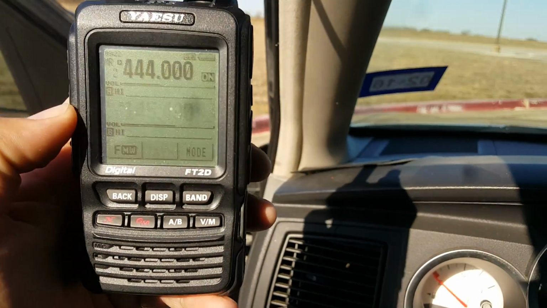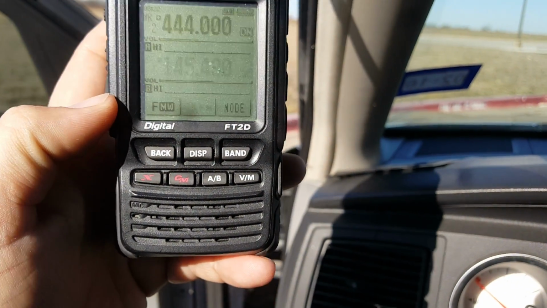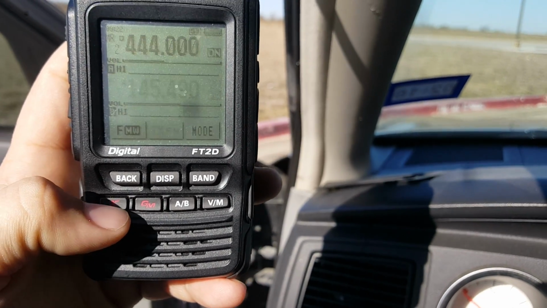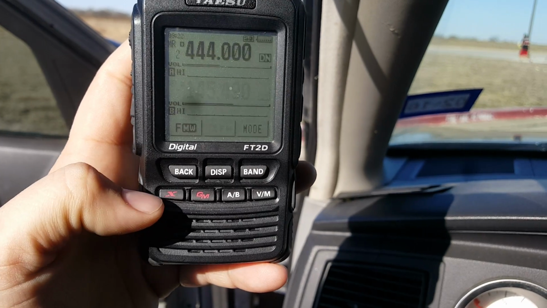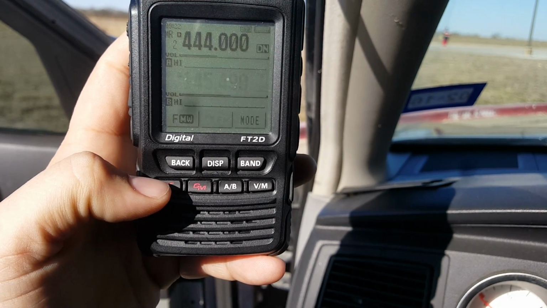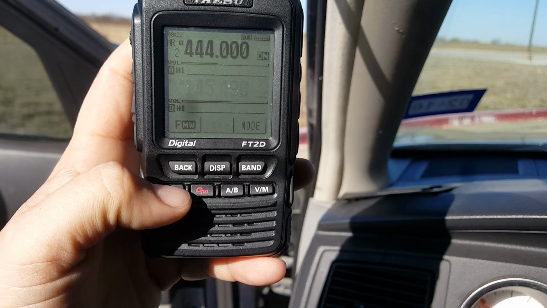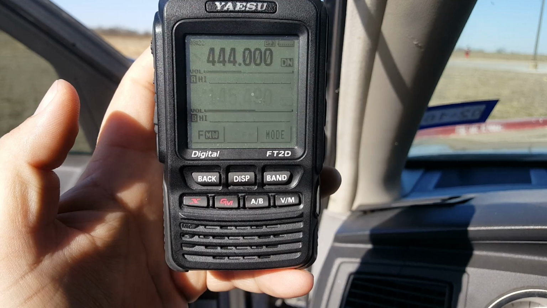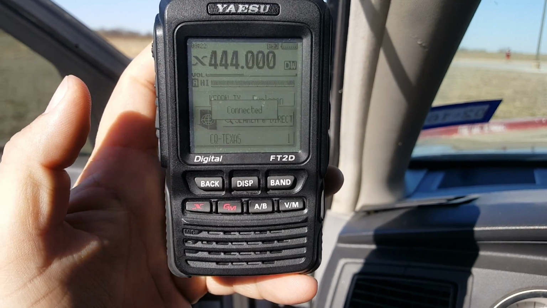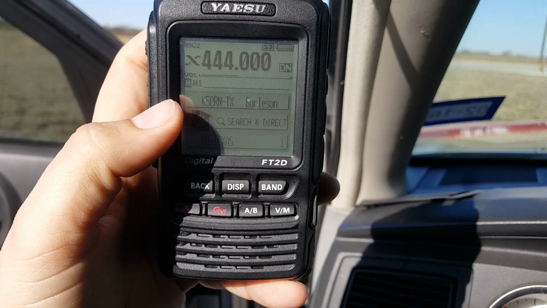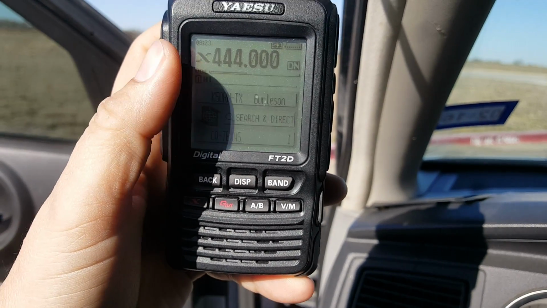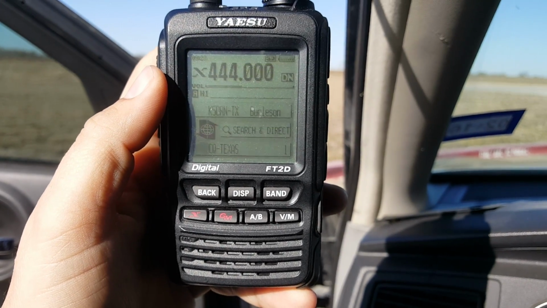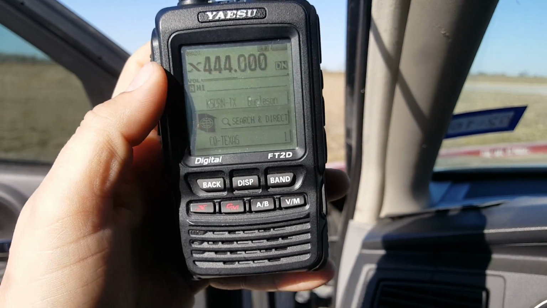So I'll take the FT-2dr. Because it's on 5 watts, I'll have it outside the window here to connect. And what you do is you just tap the X key. There's a Wires X on every single one of these radios. You just tap that button. You see it connect the Wires X mode. On the receive, you'll see that's connected. It goes to the CQ Texas room. It connected to this node. Because the repeater is acting as an RF link into the node, that's the reason why it's picking up the room and everything.